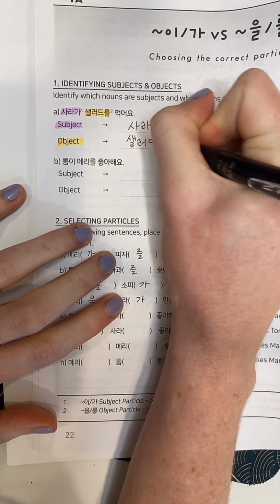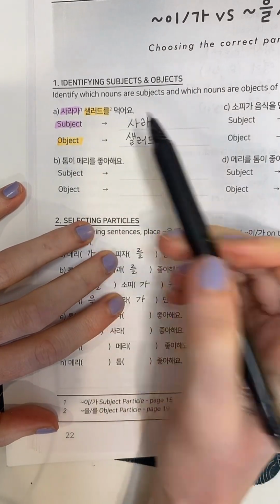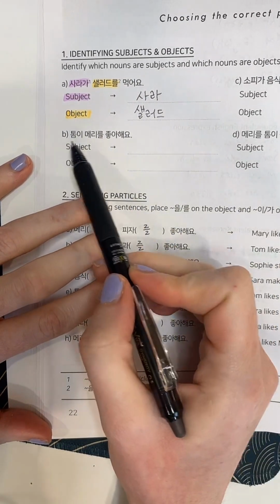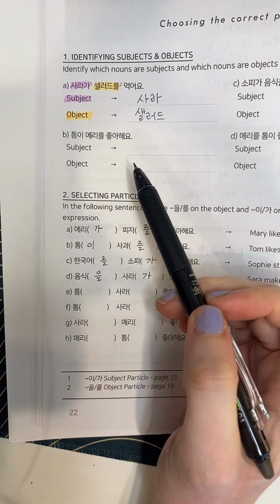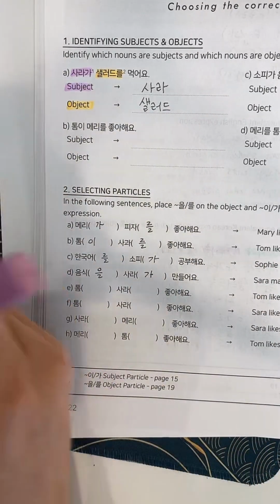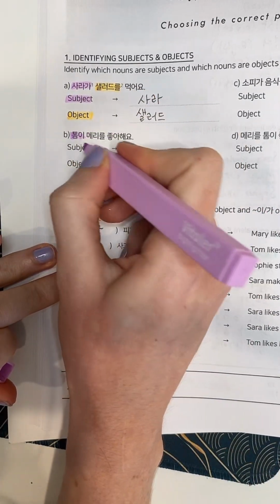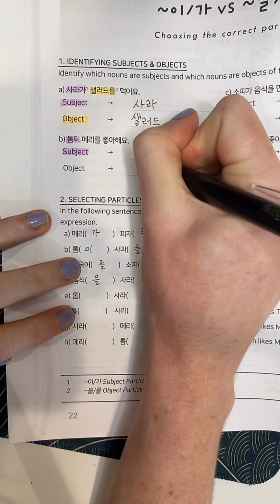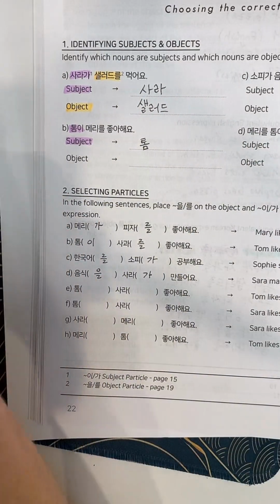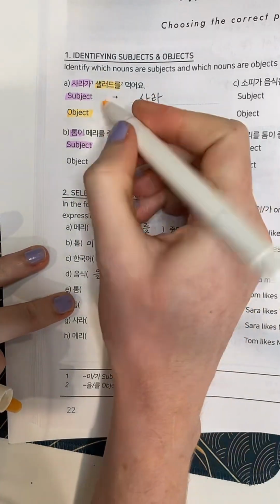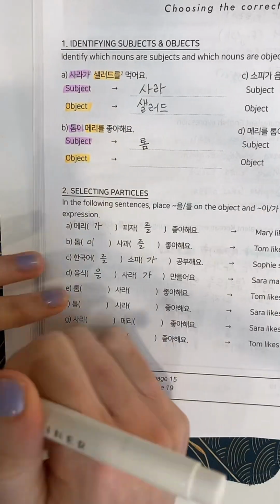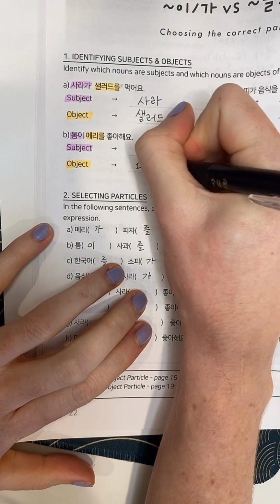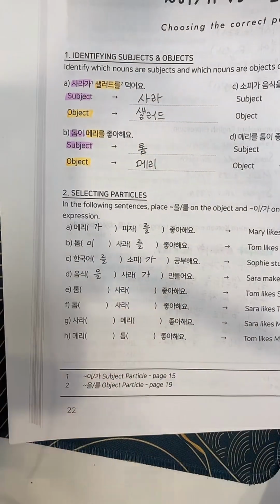샐러드 in this sentence means Sarah eats salad. Okay. B. Tommy 메리를 좋아해요. The subject again is who has the ika subject particle. So the subject is Tom. Tom is the subject. And the object is whatever has the object particle, which in this case is Mary. So Mary is the object of the sentence.